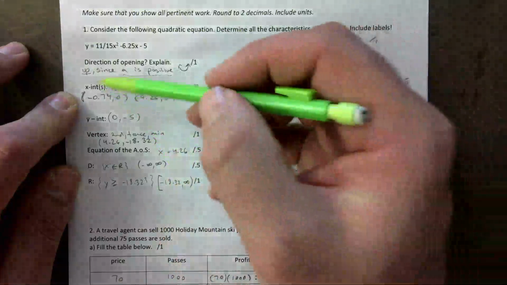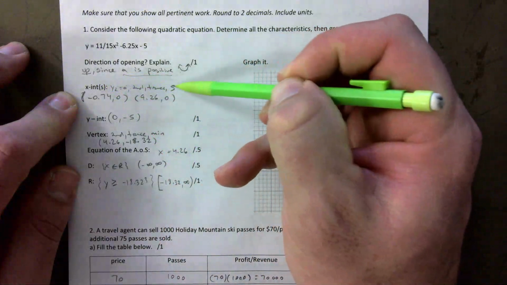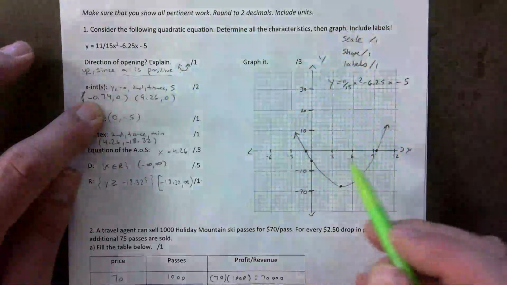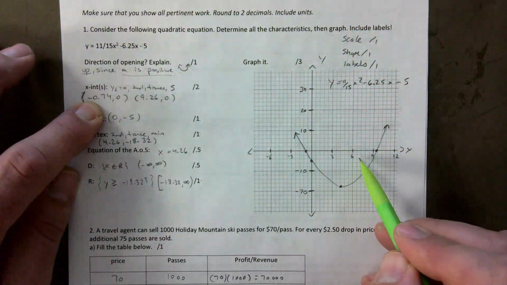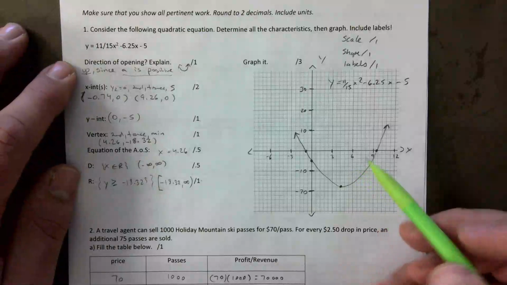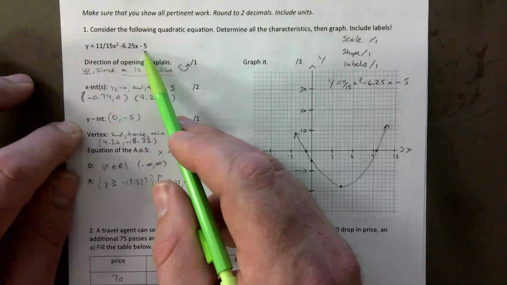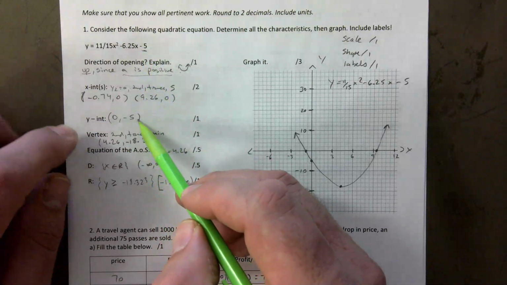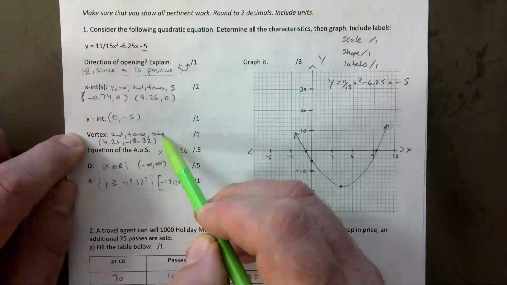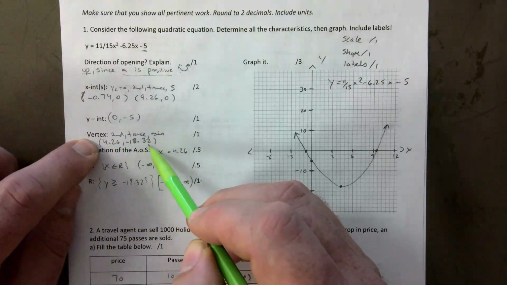X-intercepts, all you have to do is let y equal to 0, and there were two x-intercepts, so you got to watch out for that. Y-intercept, you didn't have to use your calculator, you could have just taken it straight from there. The vertex was a min in this case, and there it is.